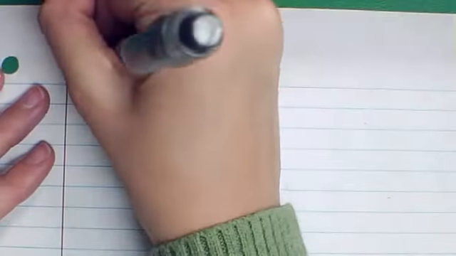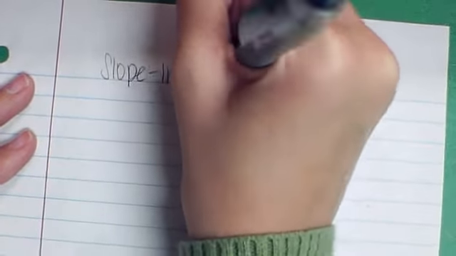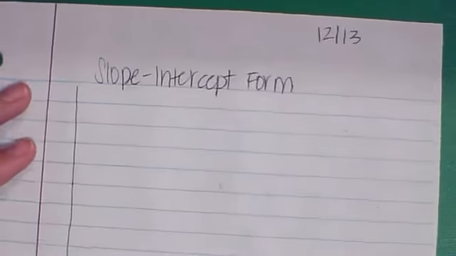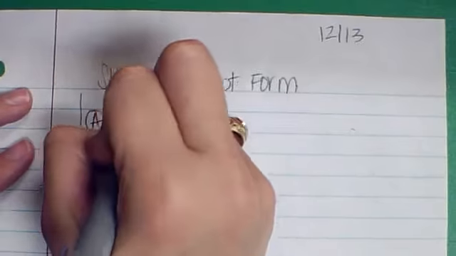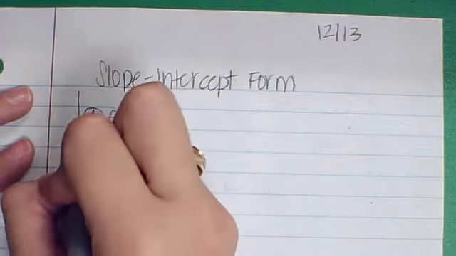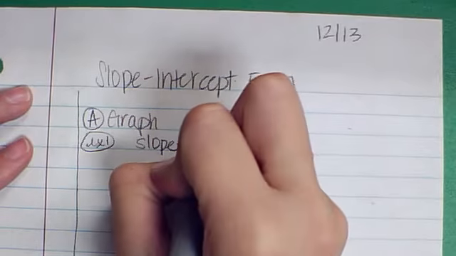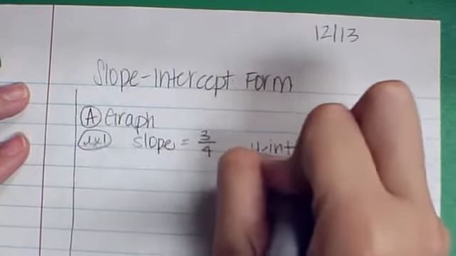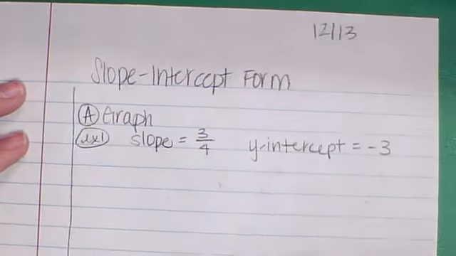Today in Algebra 1, we started learning about slope-intercept form, and in particular, how to graph using slope-intercept form. Part A is how to graph if you're just given all of your information. For example, number 1, if my slope is equal to 3/4 and my y-intercept is -3, how can I graph that?